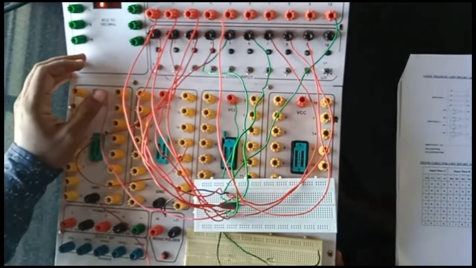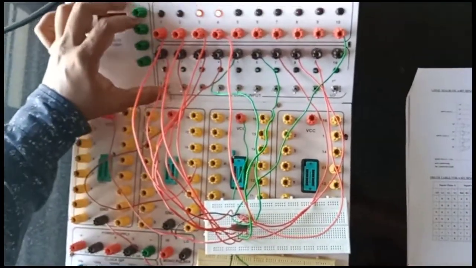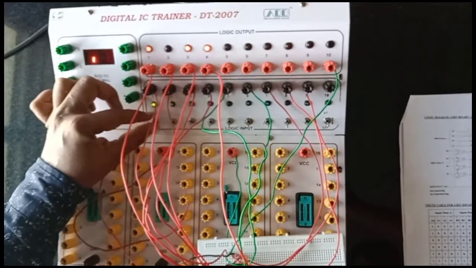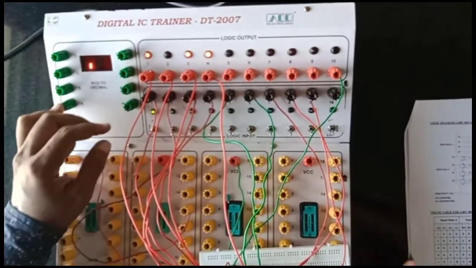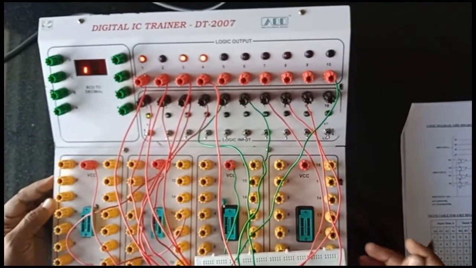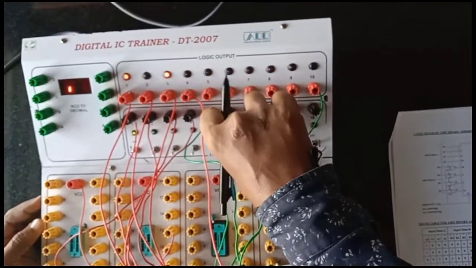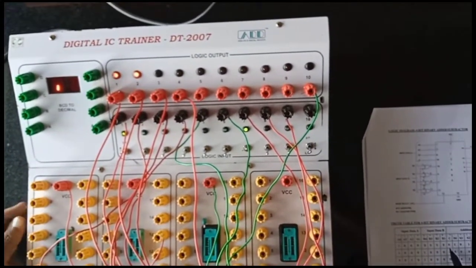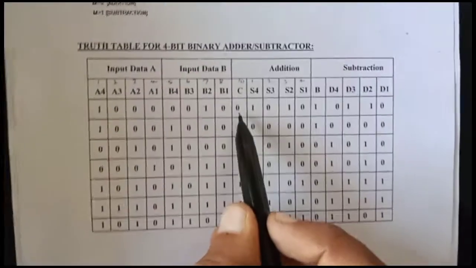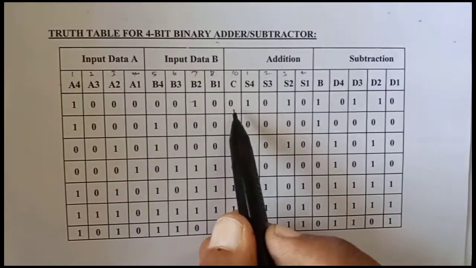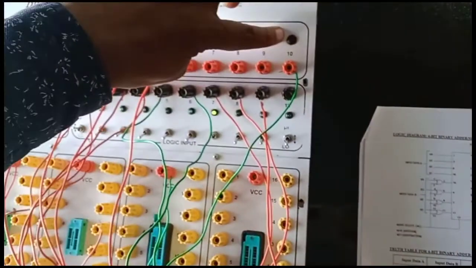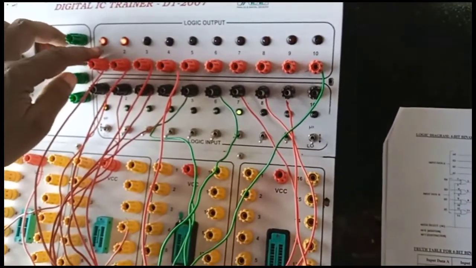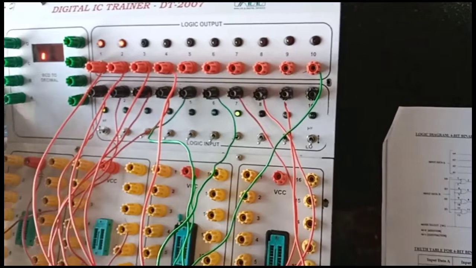Now I am going to give the input for the first sequence. A4 is equal to 1, A3 is 0, A2 0, A1 0. B4 is equal to 0, B3 is equal to 0, B2 is equal to 1. Our output is as per the truth table. Carry is equal to 0, S4 is equal to 1 and S2 is equal to 1.